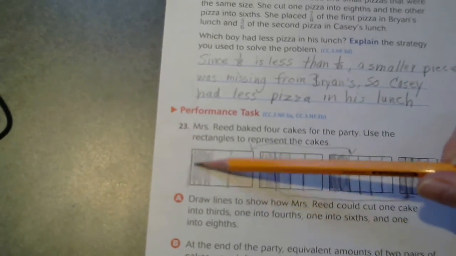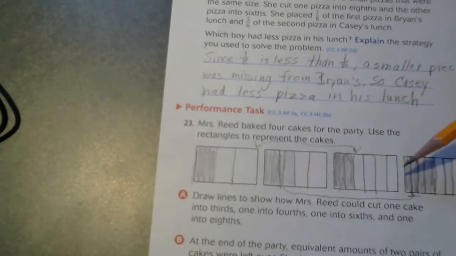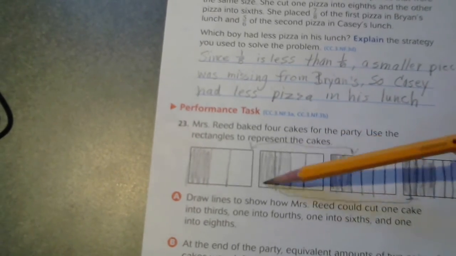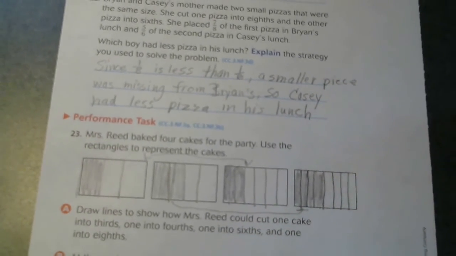And the first one I shaded 1/3, and that would be equal to 2/6. That would be the first and the third cake. And the next one I shaded 2/4, which is actually 1/2, compared to the last one I shaded 4/8, which is also 1/2.